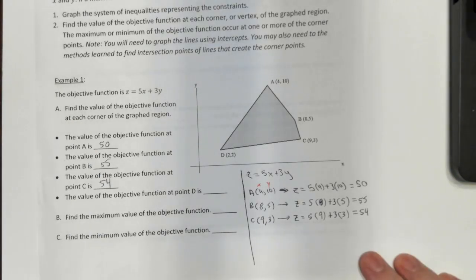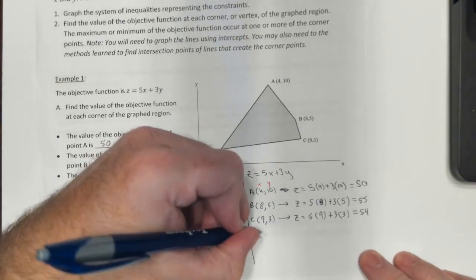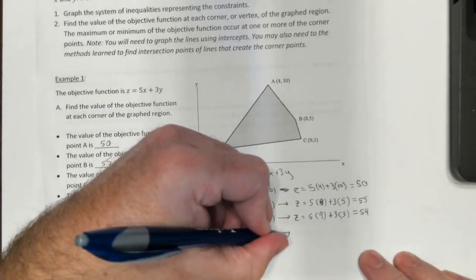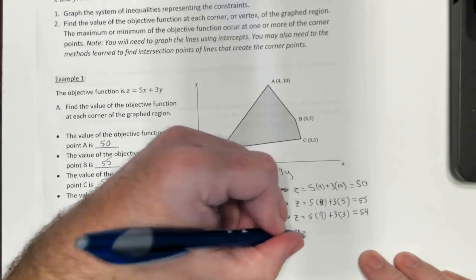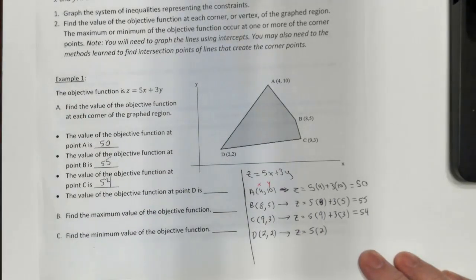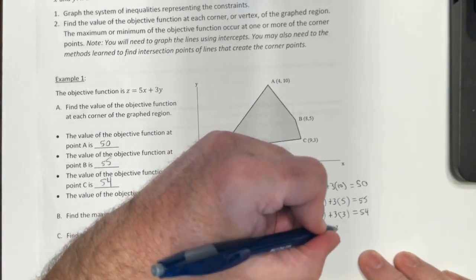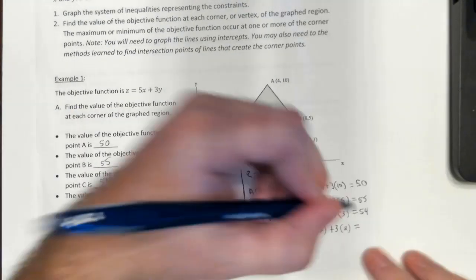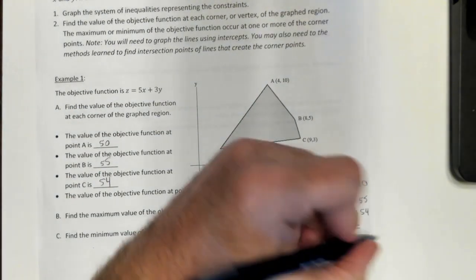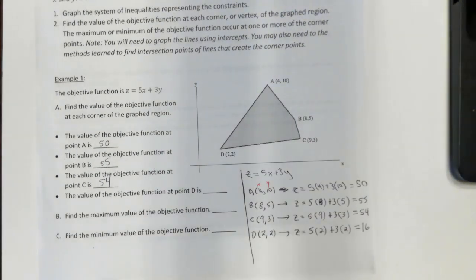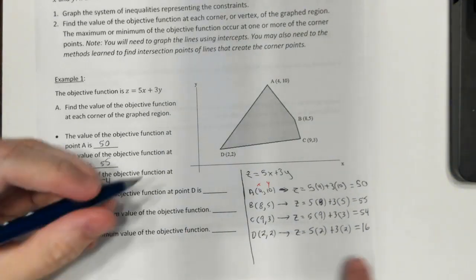All right, and then finally D is (2, 2). I don't think that's going to be the maximum because those are small numbers. 5 times 2 plus 3 times 2. All right, so that's 16. I'll double check it just to make sure. 5 times 2 plus 3 times 2. And that's 16.